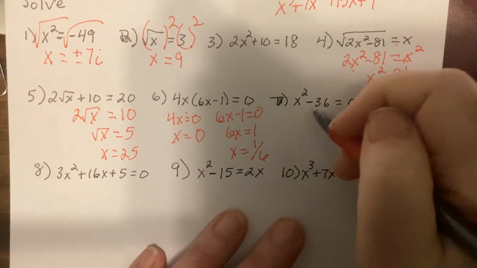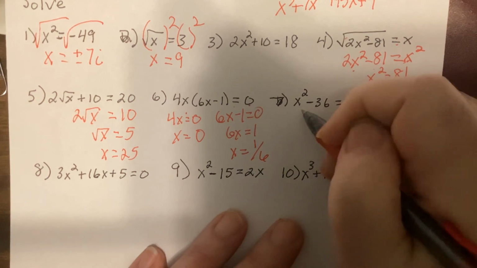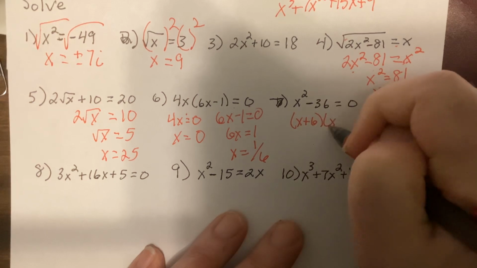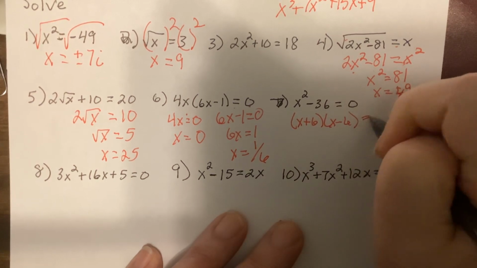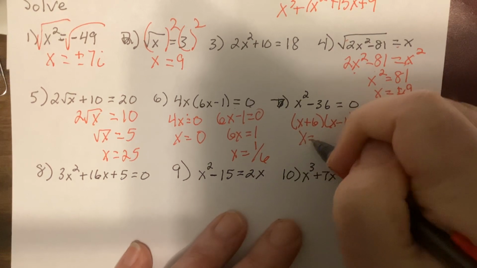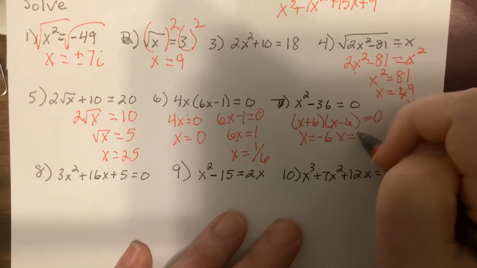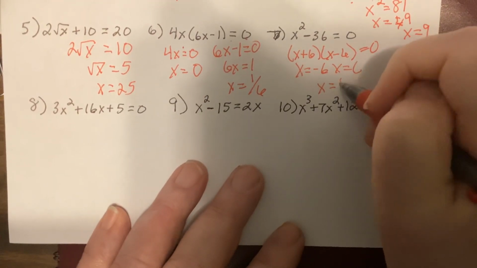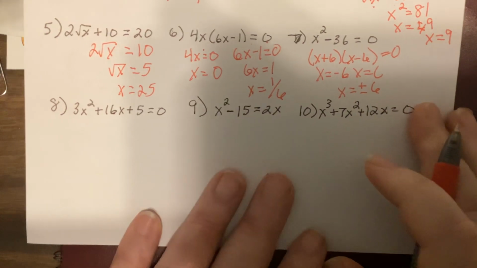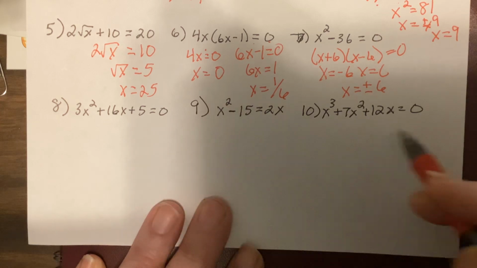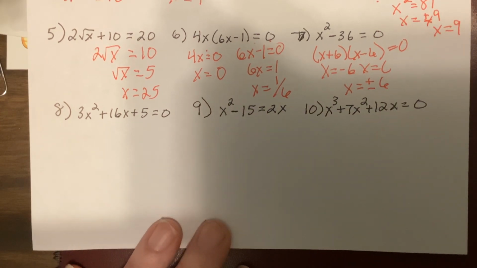Okay, this one, you can do it by factoring or the square root rule. So x plus 6, x minus 6, because it's the difference of squares, don't you know? So then you have x equals negative 6, x equals 6. If you want, you could go x equals plus or minus 6. Now we have a little bit harder factorings. So see if you can figure those three out. Oh, tricky, tricky. Then turn me back on.